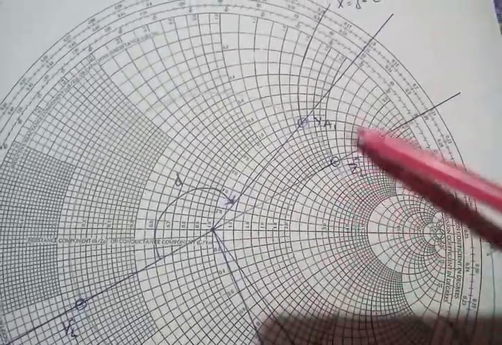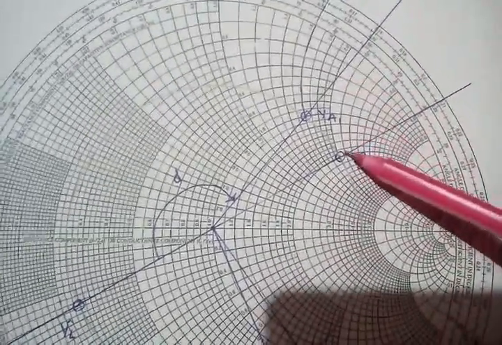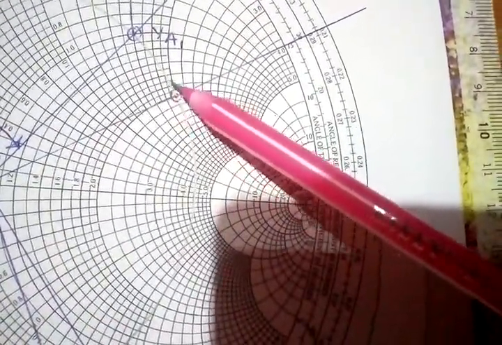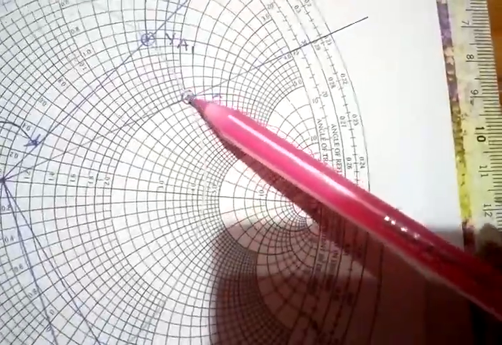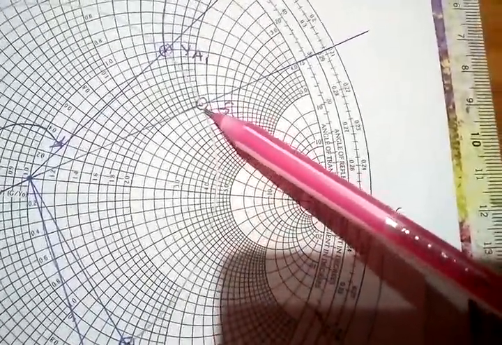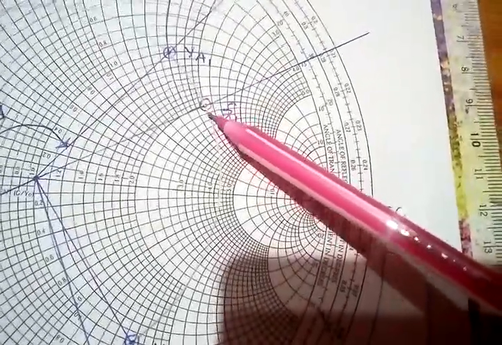So that I don't get confused, we'll go just step by step. What I've done is 2 plus J2, this point first. So I would request each one of you to go step by step. This is my first point. The first step I am doing is plotting my normalized load impedance on this Smith chart.